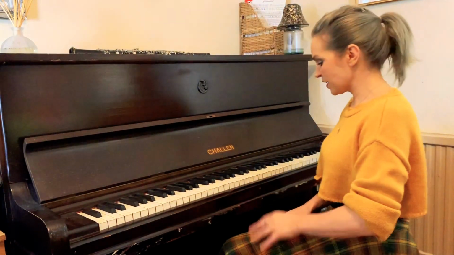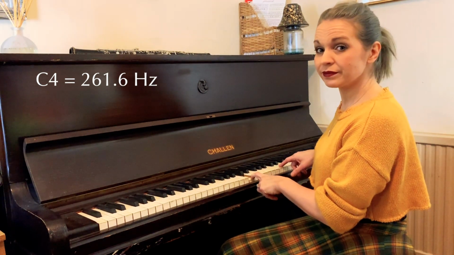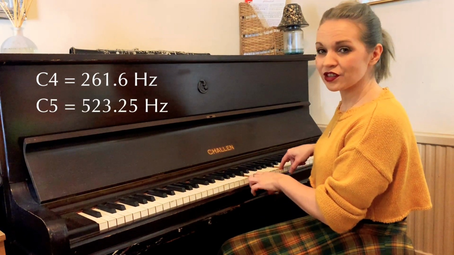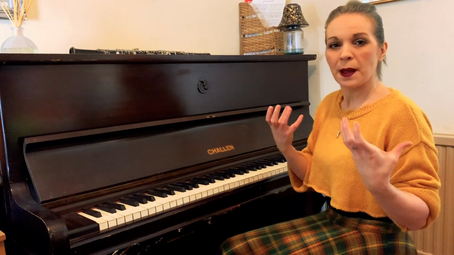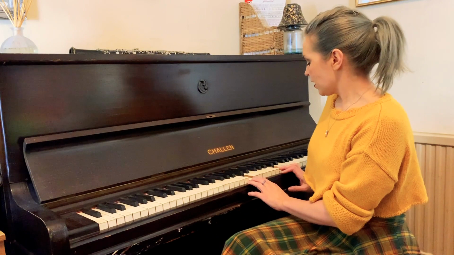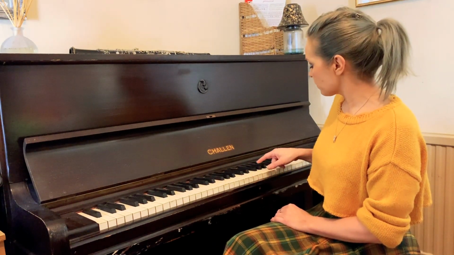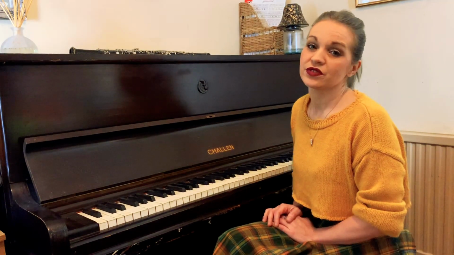So I'll give you an example. If I play a C here, and then I play the C above, you can hear that those two frequencies match perfectly. And that's called an octave. So the system that we use most is based around this octave. And the octave is broken down into 12 individual segments. And these segments are called semitones.